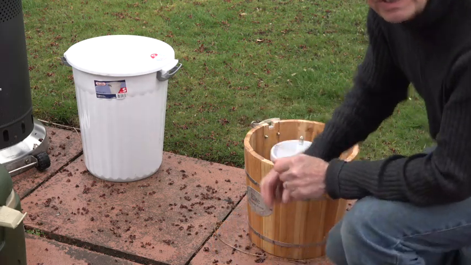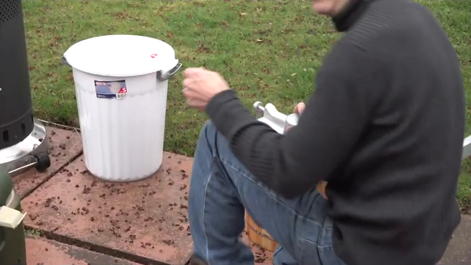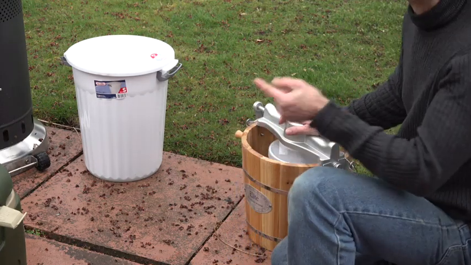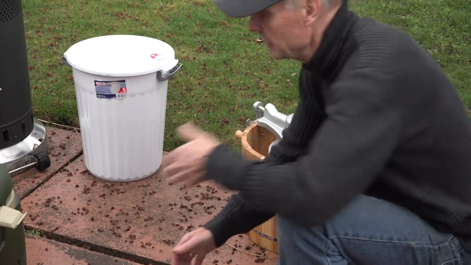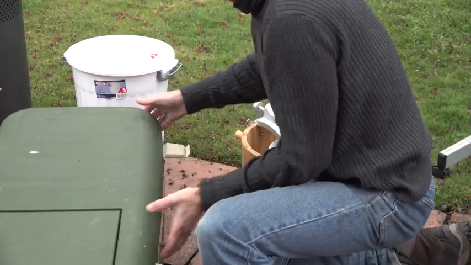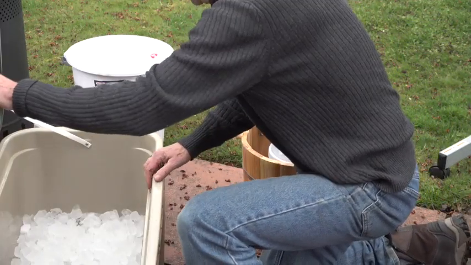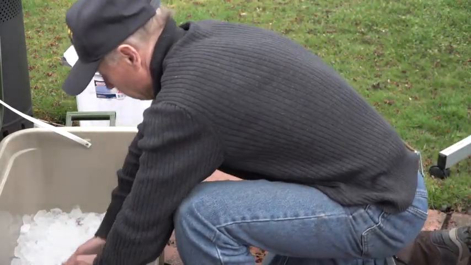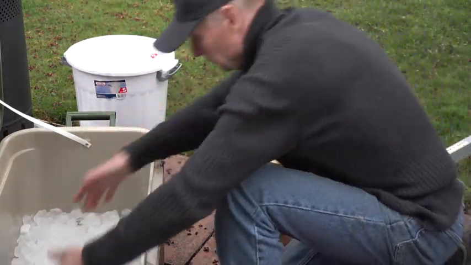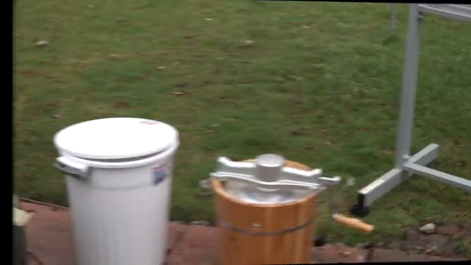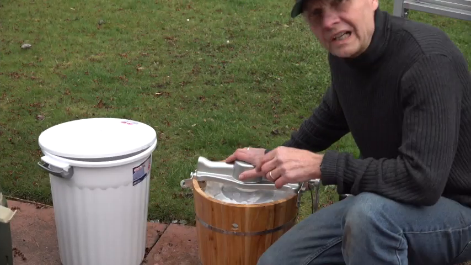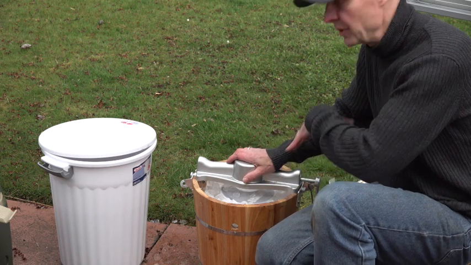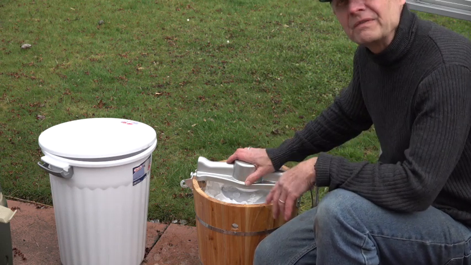And then we're going to put the top on. Okay, so the top's on. The next thing we have to do is put the ice in here. So once again, the question is, will this ice be able to freeze this ice cream with all the stuff in it? You have to figure that out.